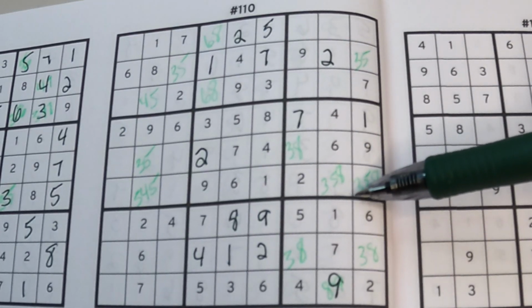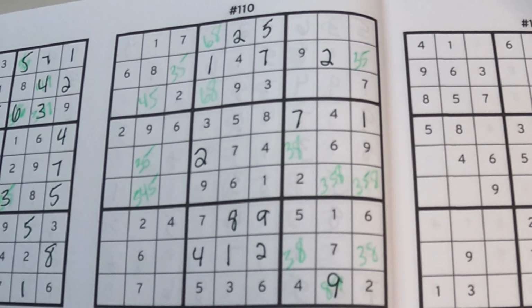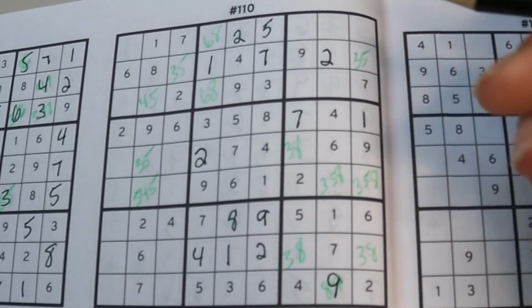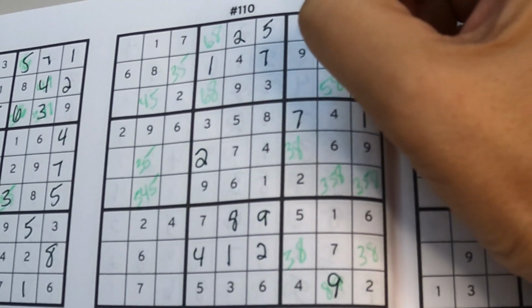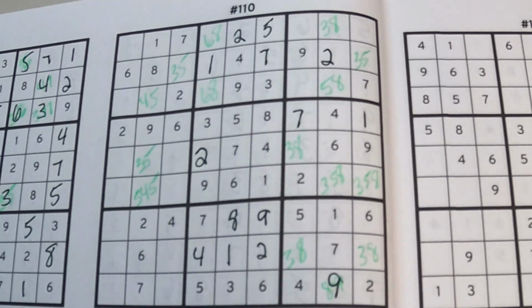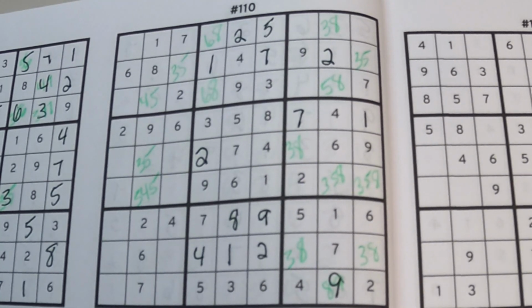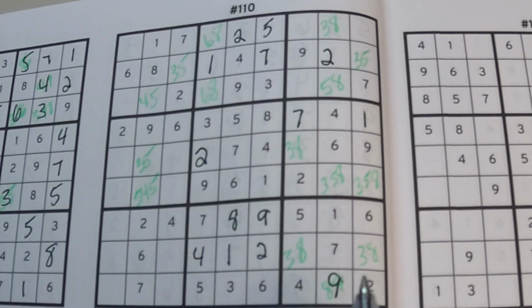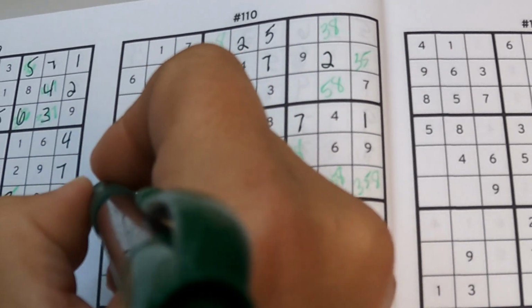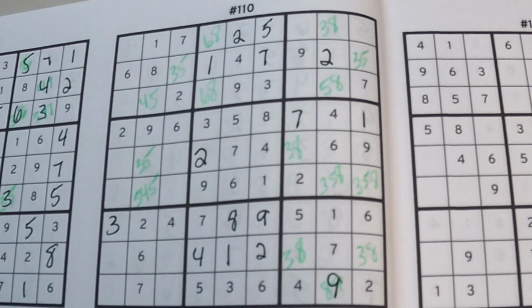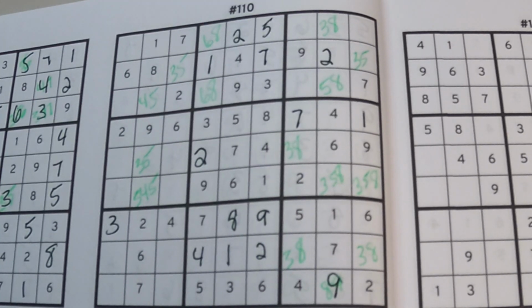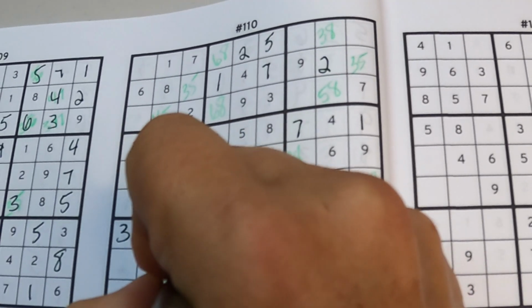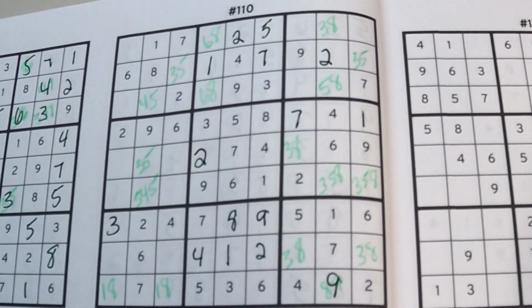For this column, we're missing 3, 5, and 8. We've got a 3 here, so 5, 8. 5 here, so 3, 8. For this row, we're just missing a 3. For this bottom row, we're missing 1 and 8. And I don't see any help. So 1, 8, 1, 8.